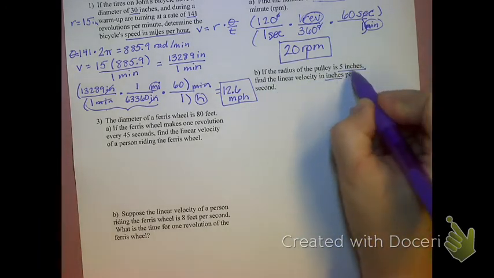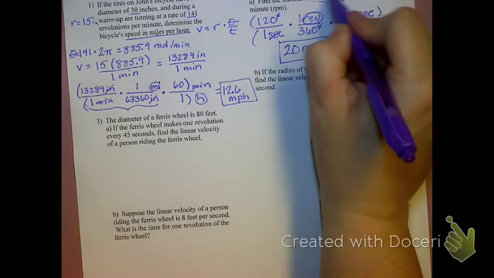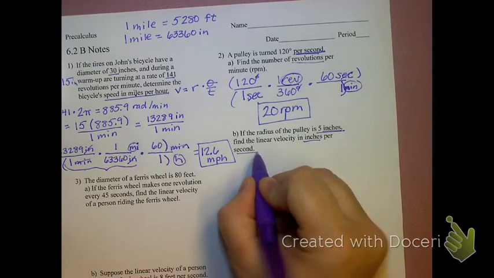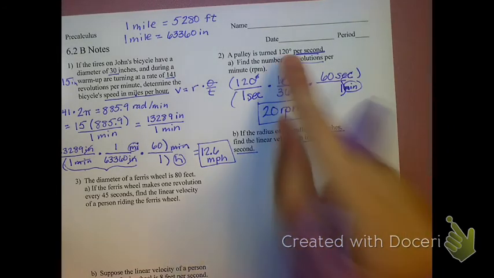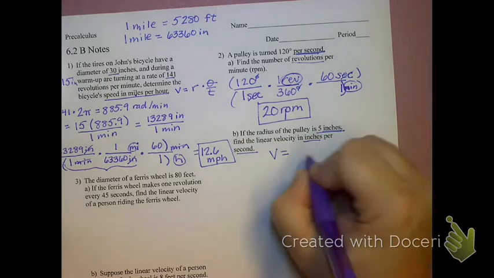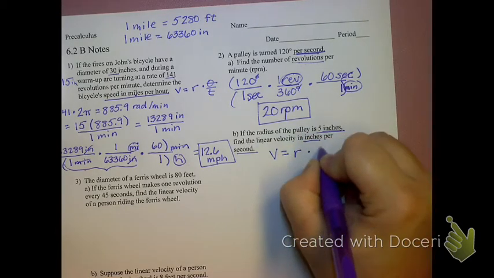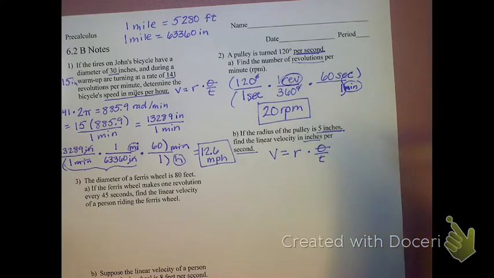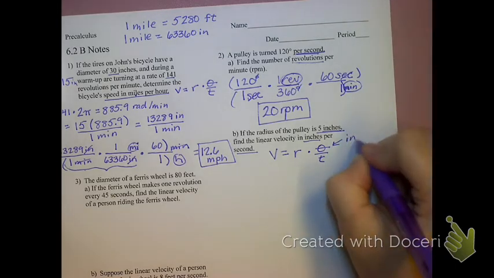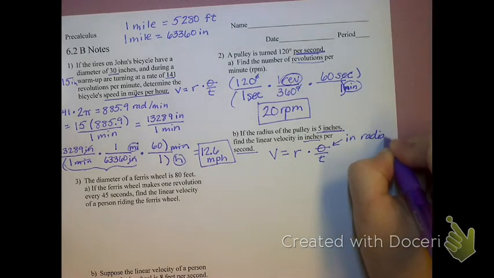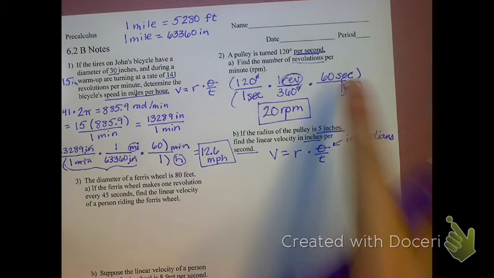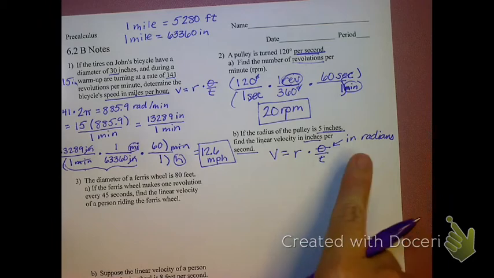So inches, we're good. Notice this was per second. Sorry, you can't see that. Per second, this is also per second, so we can use the 120 degrees to our advantage. Now, linear velocity, as we saw earlier, is r times theta over t. Now, since we're calculating a velocity, theta does need to be in radians now. It didn't need to be in radians when we were just converting it to a different unit of measure, but now that we're actually calculating with it, we have to do it in radians.